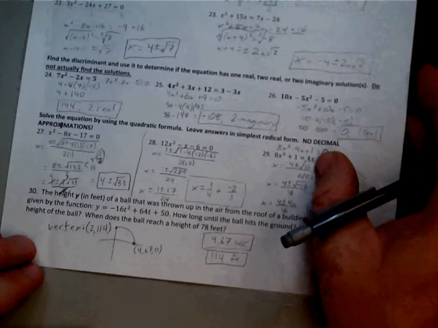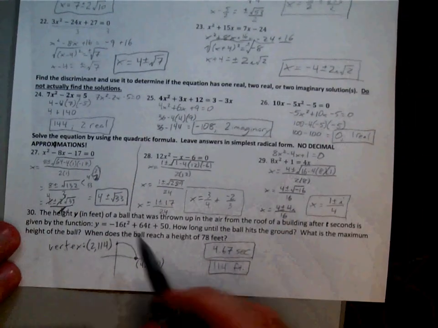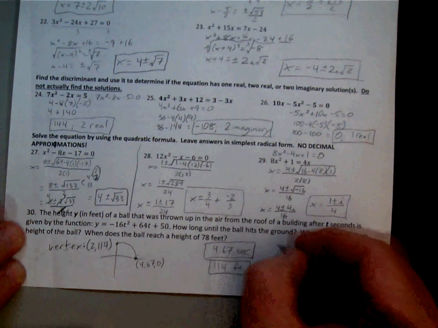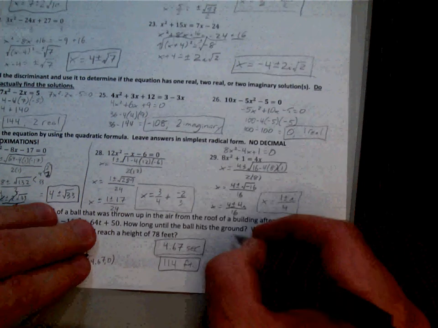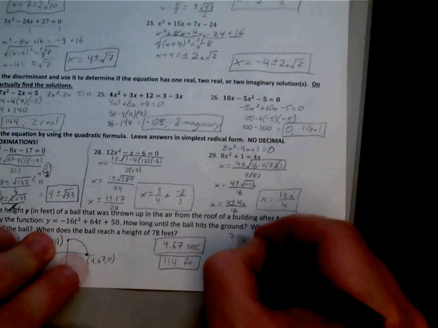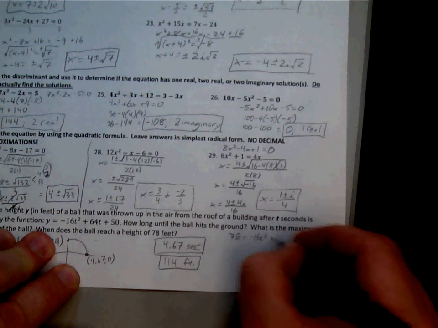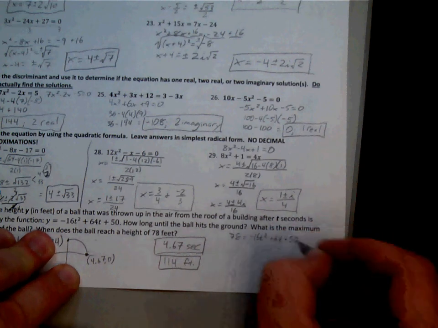And then when does the ball reach a height of 78 feet? So that's when I plug a 78 in place of the y. So 78 equals negative 16x squared plus 64x plus 50, because that's the height I want. So I'm plugging it in to evaluate, but I don't want to leave the 78 over there.